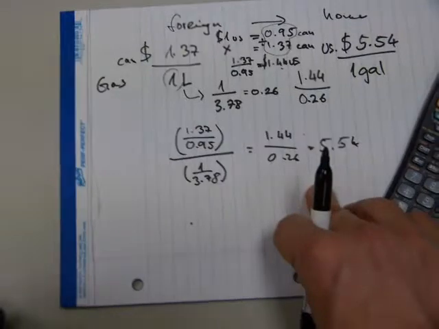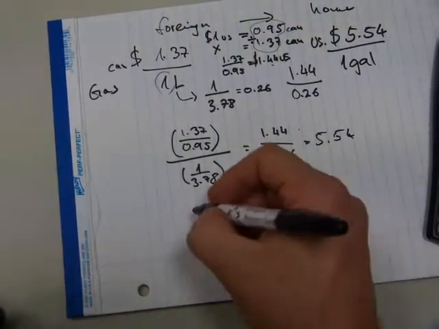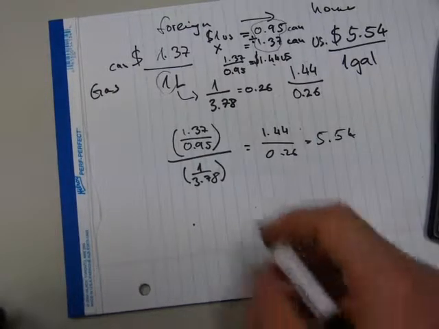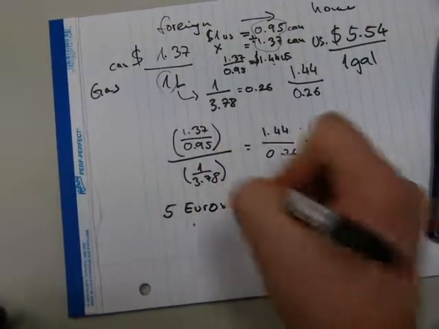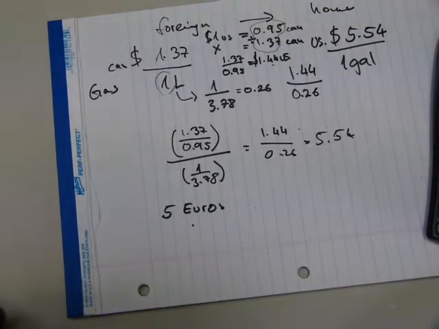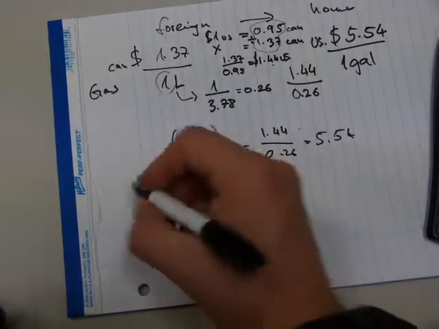Let's do another one with, say you are looking at in a foreign country something that costs €5. I don't know, a bunch of flowers, or okay, flowers are not sold by the kilo. Okay, let's go with bread again.